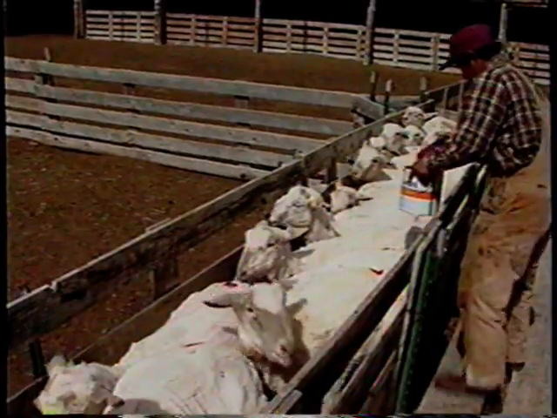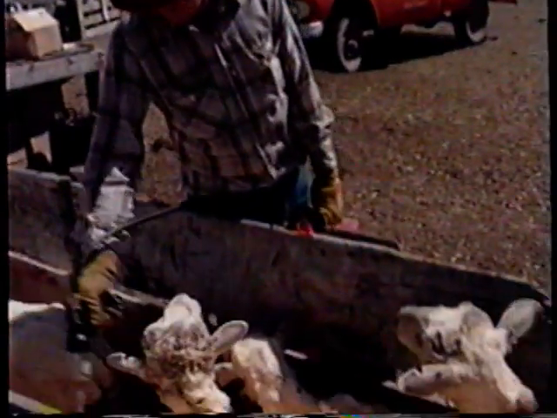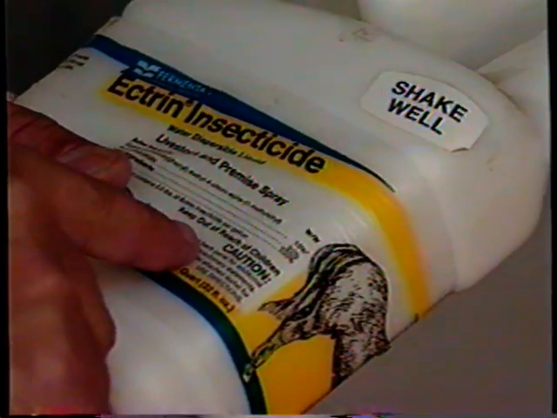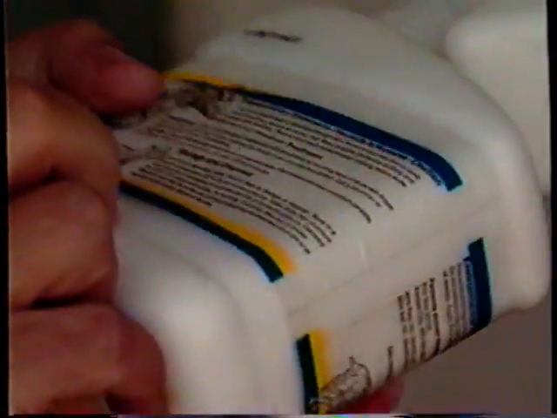Dewormers and other medications can sometimes stain wool, although few compounds today will cause stains. To avoid staining, be careful using medications, follow label directions, and observe withdrawal times.